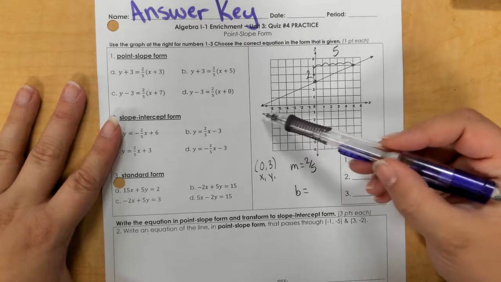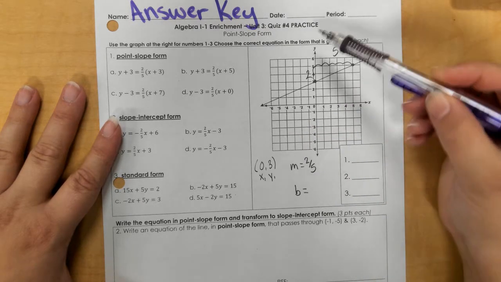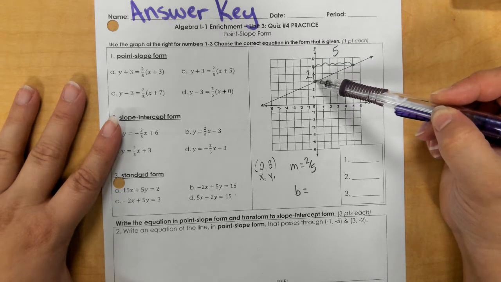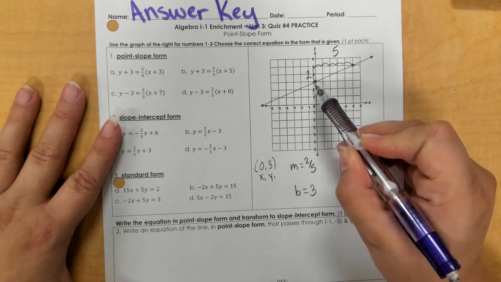My intercept is where the line crosses the y-axis, which in this case is at 3. So I'm looking to find where the point on the y-axis is, which would be where the line crosses. So that would be right there at 3.